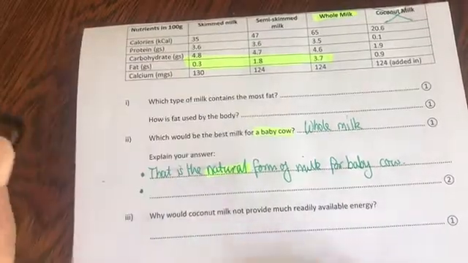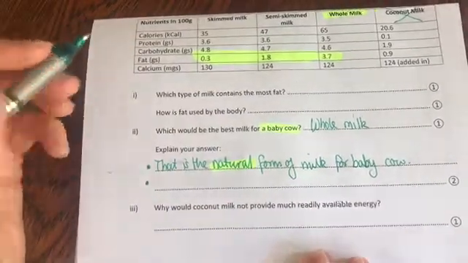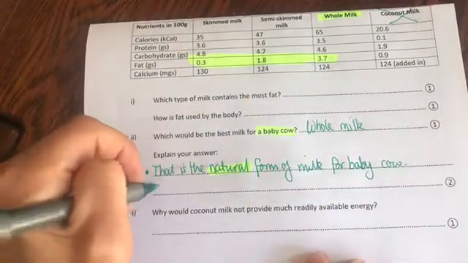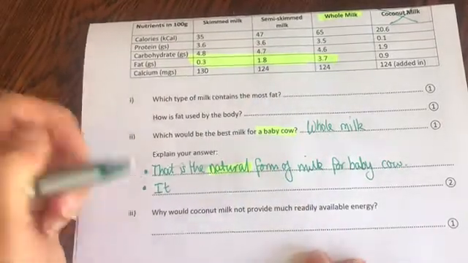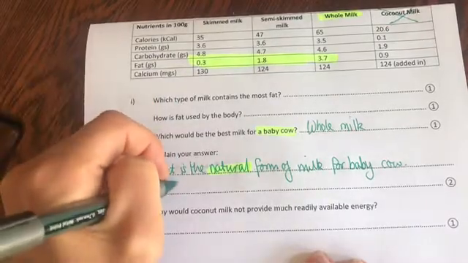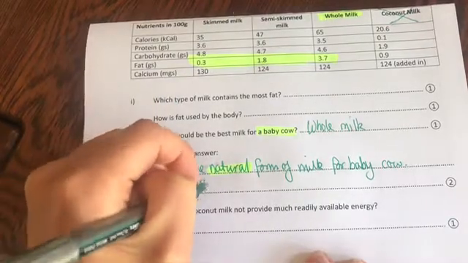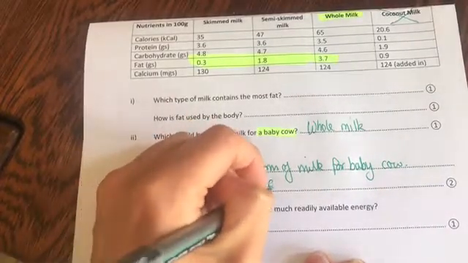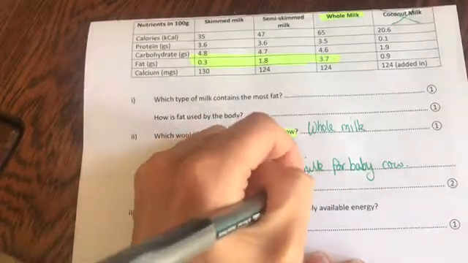And then for the 2nd mark, you need to refer to the fat. I don't think you need to give the number here if you put most. So it has the most fat for weight gain.